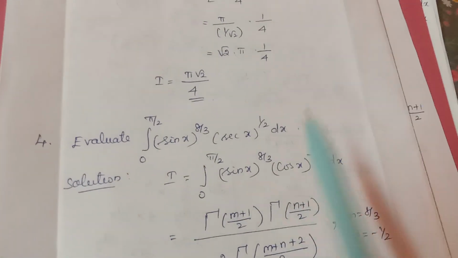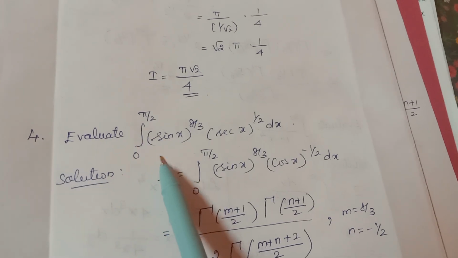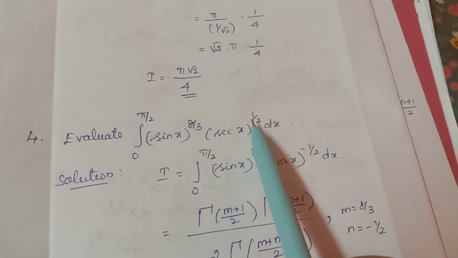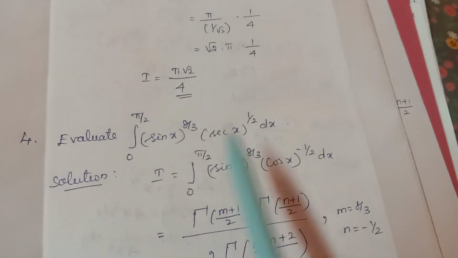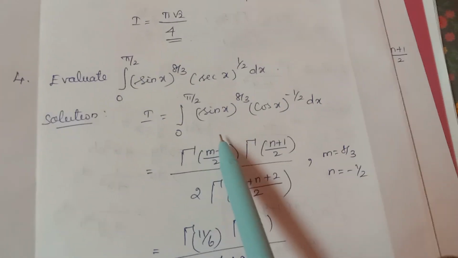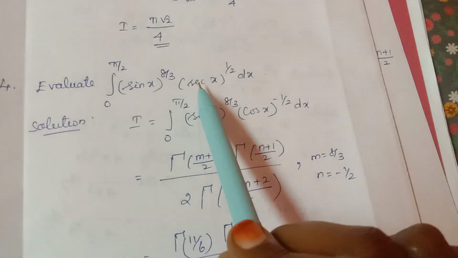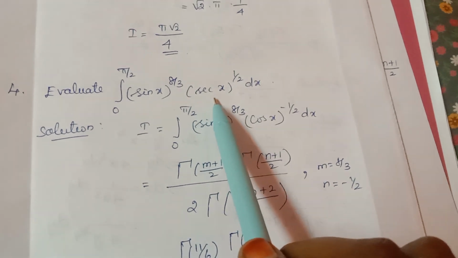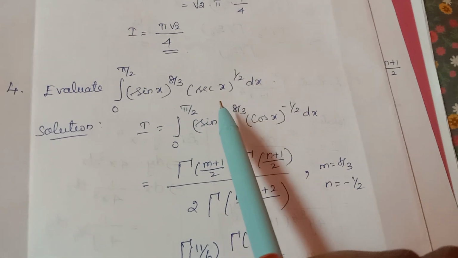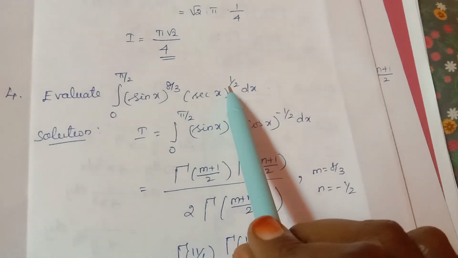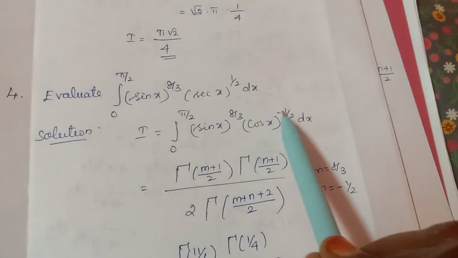Okay. The next problem: evaluate the integral 0 to pi by 2 sin x power 8 by 3 into secant x power 1 by 2 into dx. Let the given integral be I. So this is sin x power 8 by 3. Secant x, how can you write? That is 1 by cos x only, secant x, no? So secant x power plus 1 by 2 is nothing but cos x power minus 1 by 2 dx.